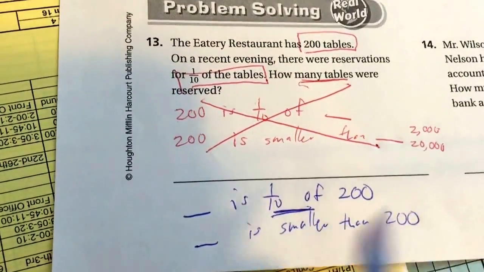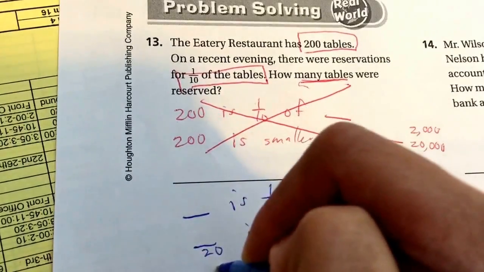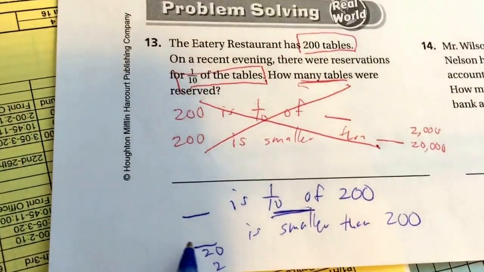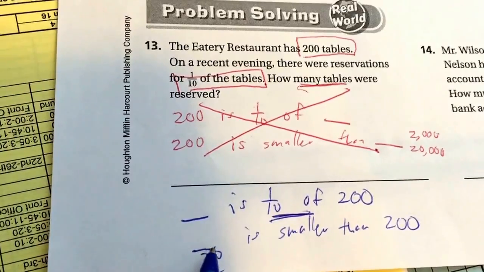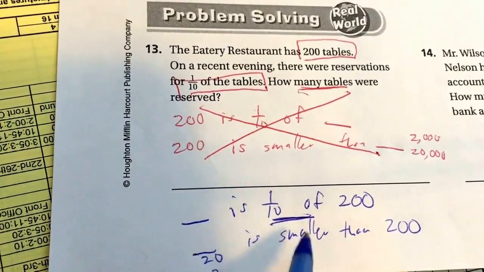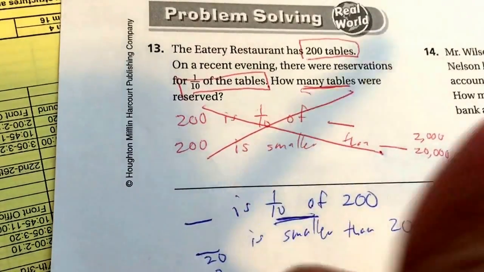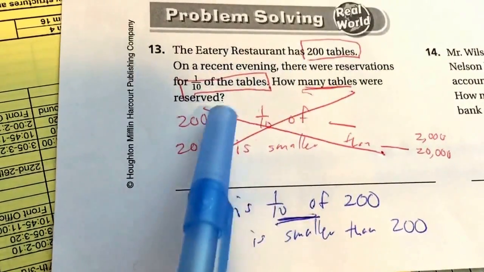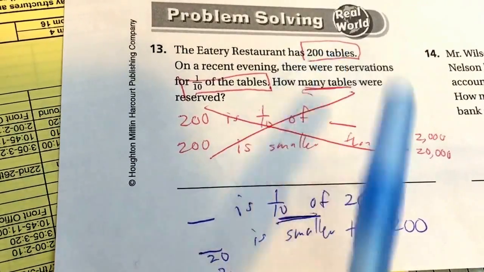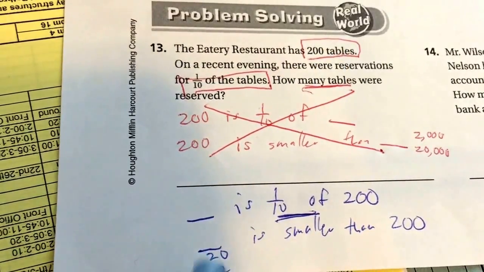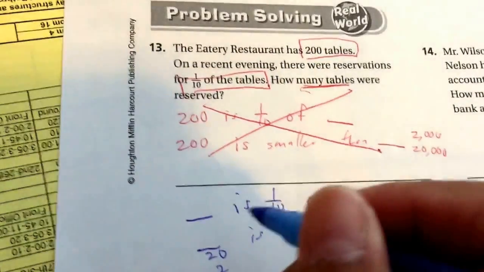Now, what's smaller than 200? Well, 20 is a possible answer. 2 is a possible answer. 2,000 to 20,000, those aren't possible answers because you're saying this is smaller than 200. Now, does this make sense? If I were to call to make a reservation, say, and ask, can you give me 1/10 of your tables? Can you reserve 20 or 2? That makes sense. So here's your equation.